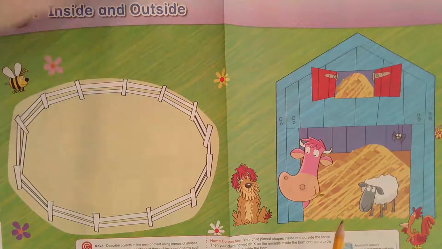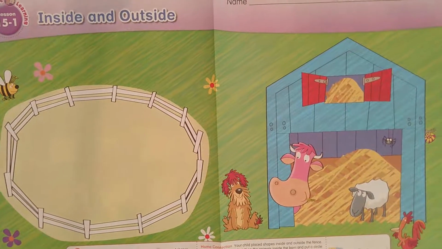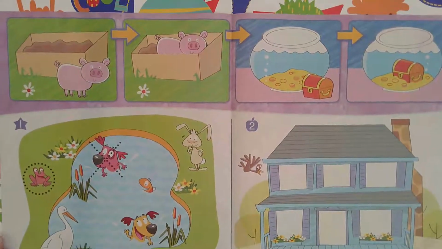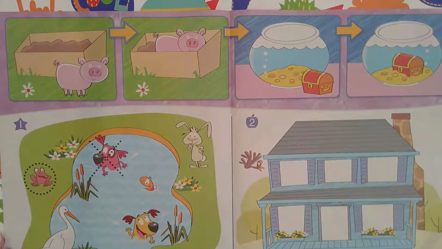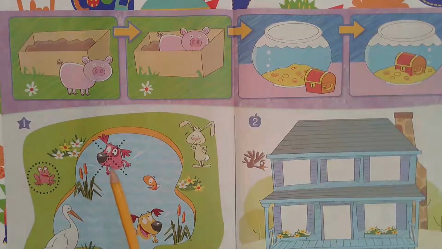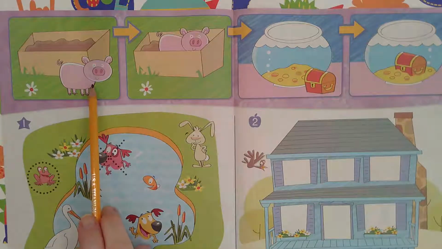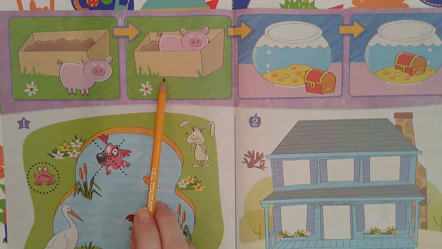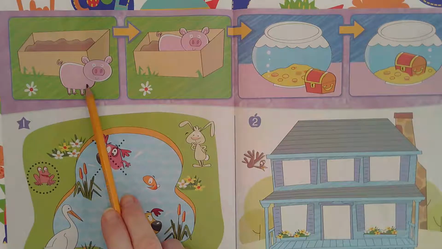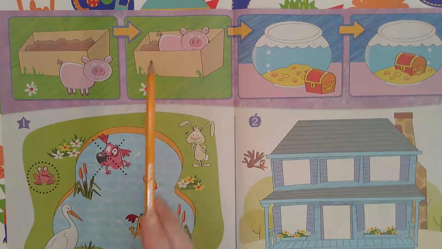Okay. Let's move our little horses and let's turn our paper over. Remember, we are talking about outside and inside. So let's look at our first picture here. What do you see? Well, there's a pig and there's a pig pen. Is the pig inside or outside of the pig pen? Outside. Very good. And over here, the pig is inside the pig pen. So here, the pig is outside, and here, the pig is inside.